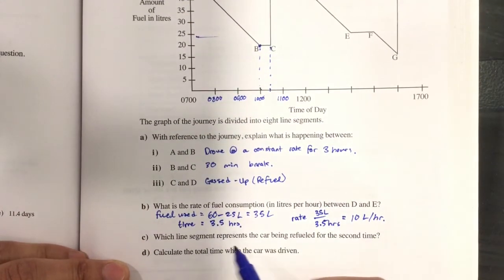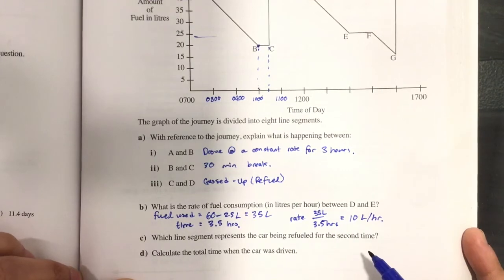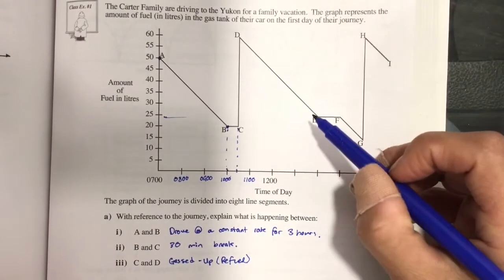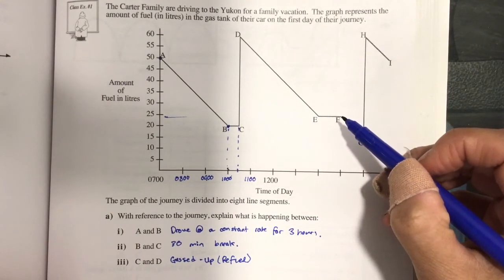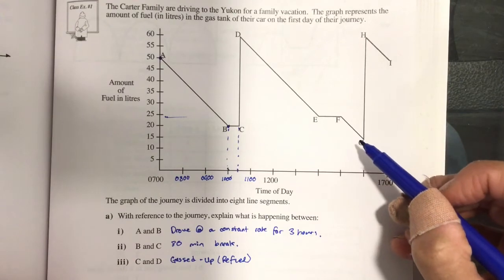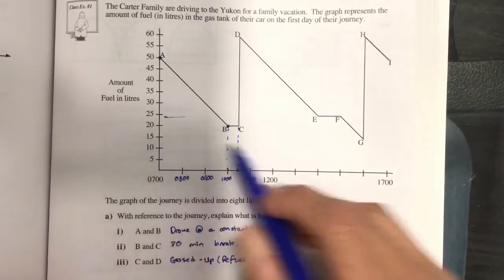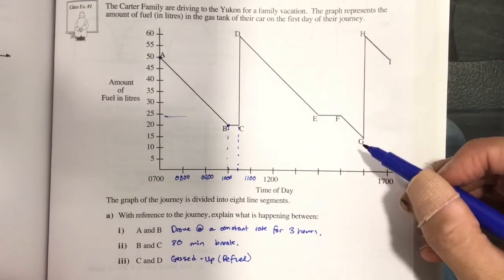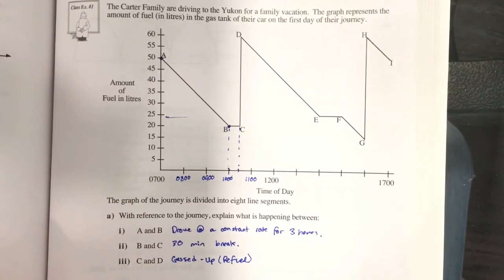Now, which line segment represents the car being refueled for the second time? Well, the line segment that shows the car being refueled again would be, from E to F, it looks like they take another break for an hour, and then they drive a little bit further to point G, but then check out what happens to the gas. So they're down to 15 liters in their tank, and they bump right back up to 60 liters. So the time interval G to H is the second time where they're refueling.